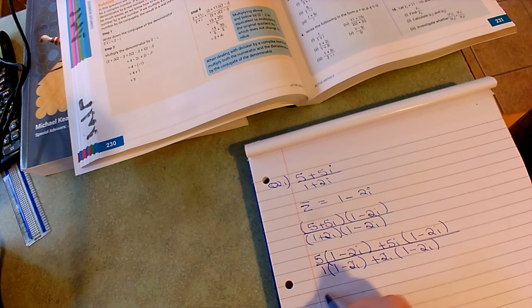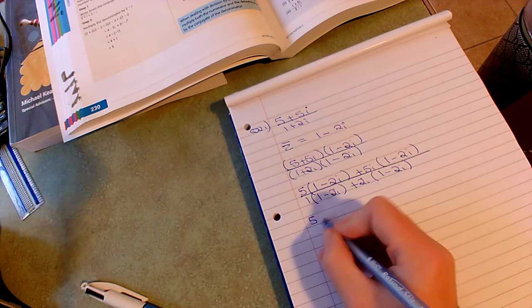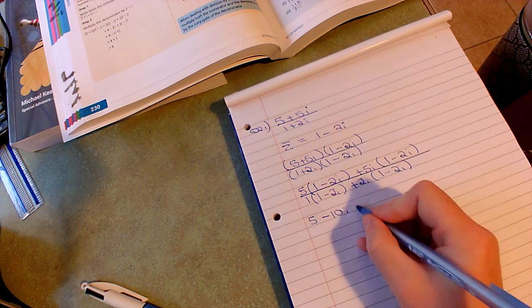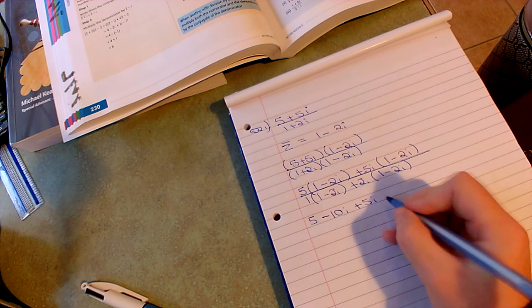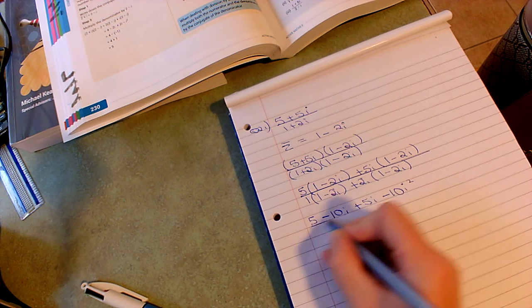5 times 1 will give me 5. Okay, 5 times minus 2i will give me minus 10i. 5i times 1 will give me plus 5i. Plus 5i times minus 2i will give me minus 10i squared.